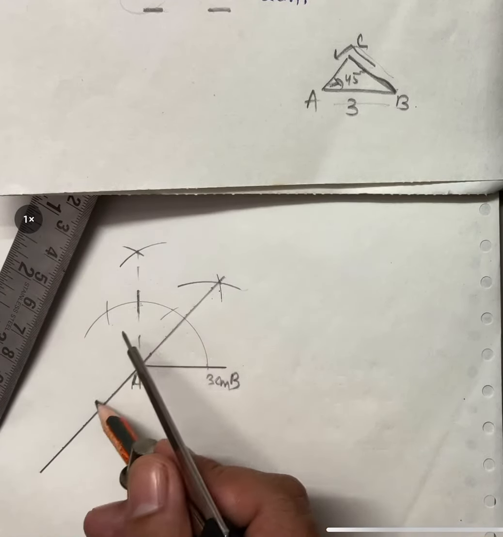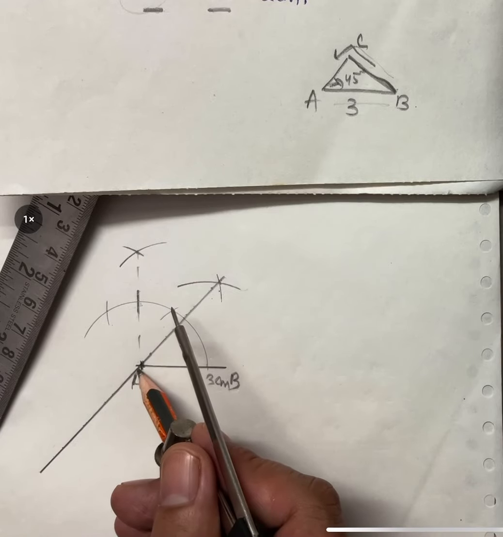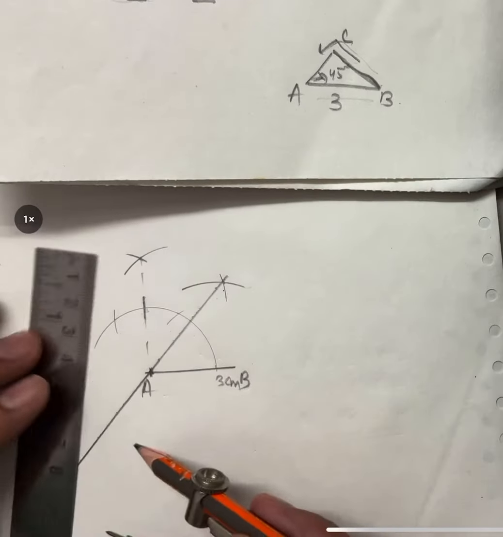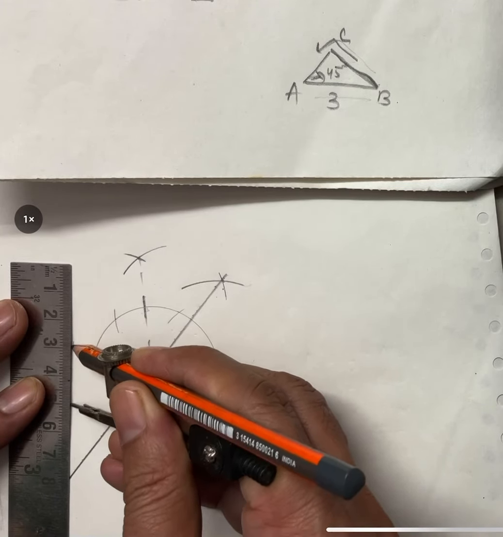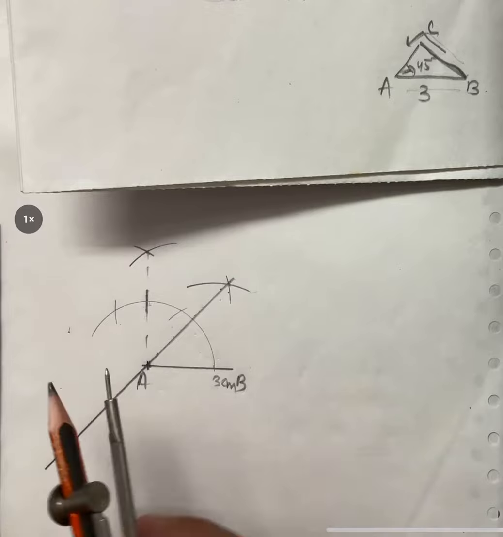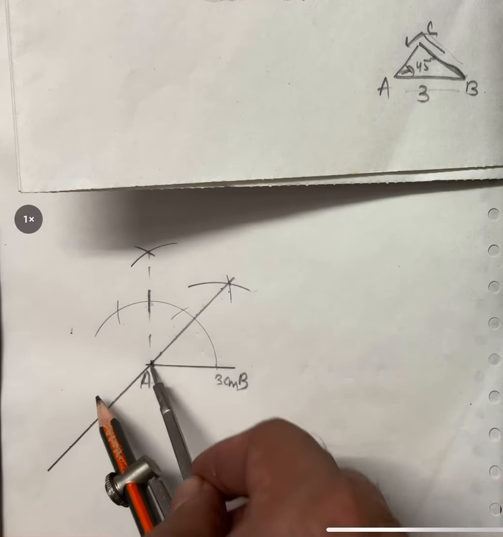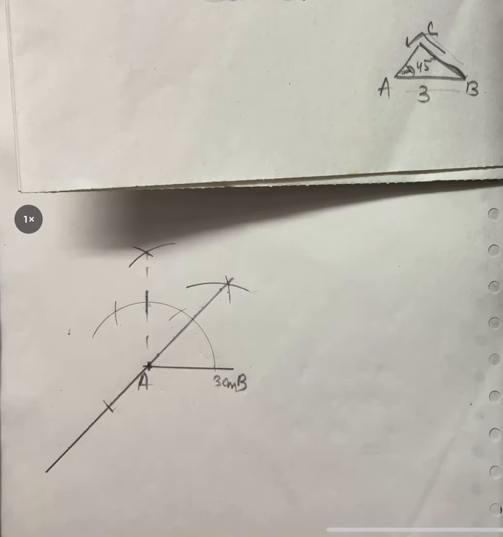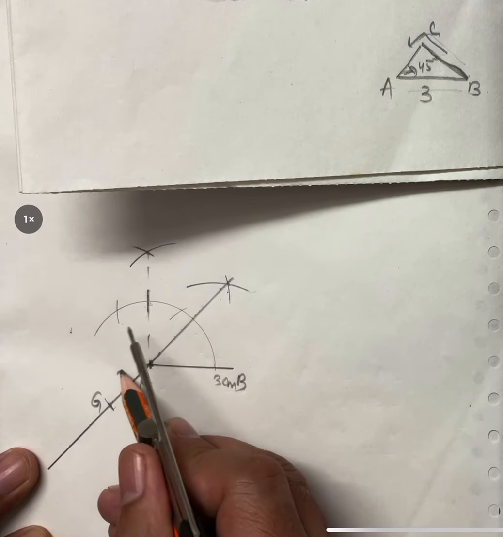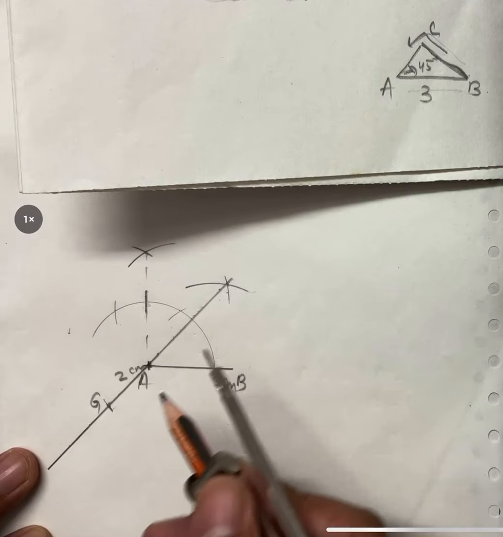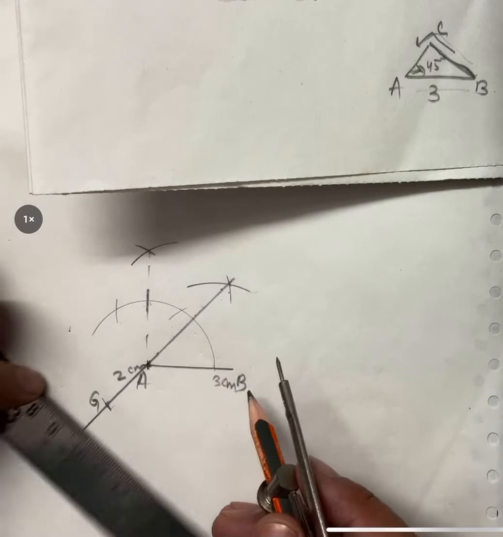And here on this particular spot, take 2 centimeters. So 5 to 3 is also 2 centimeters, correct? This is 2 centimeters. I keep the needle at A and I cut it. We can call it G. This AG is 2 centimeters. That's our construction so far. Join G with B.